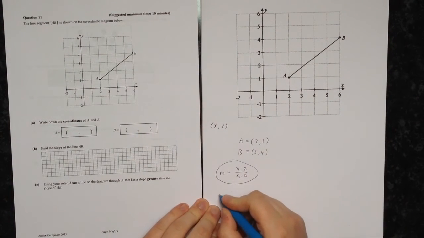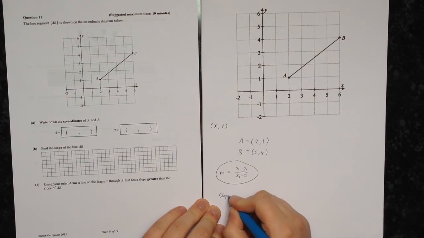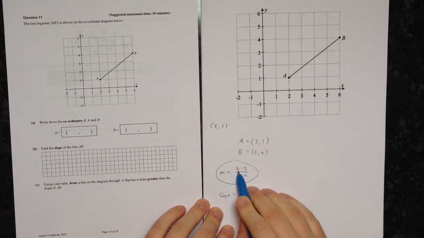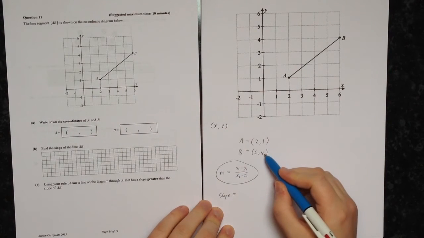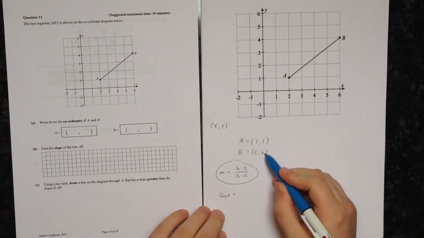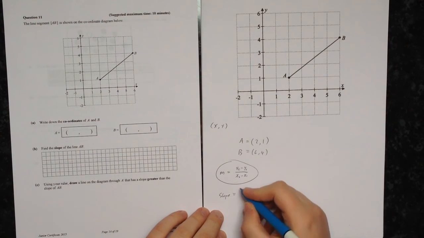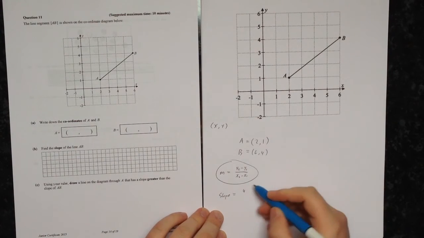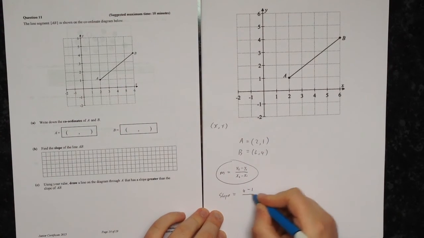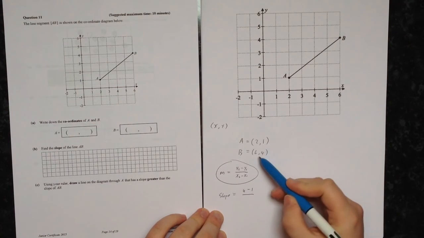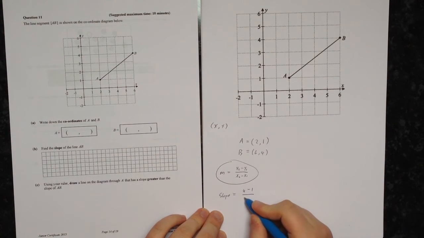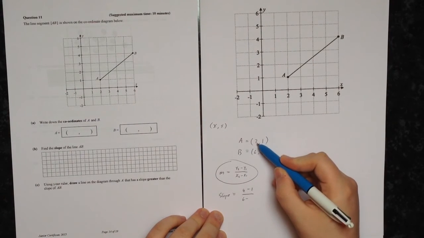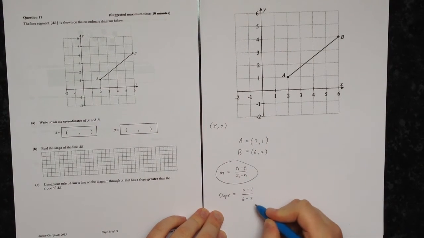So the slope of this line is going to be equal to y2, the y coordinate of the second point, which is 4, minus y1, the y coordinate of the first point, which is 1, over x2, the x coordinate of the second point, which is 6, minus x1, the x coordinate of the first point, which is 2.